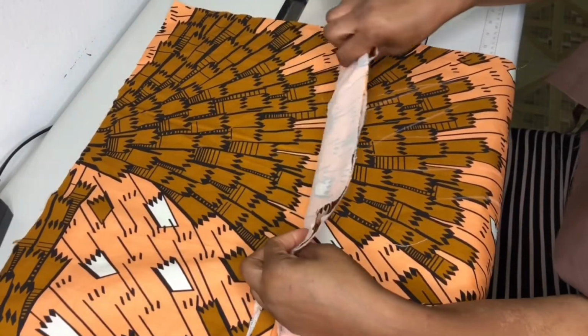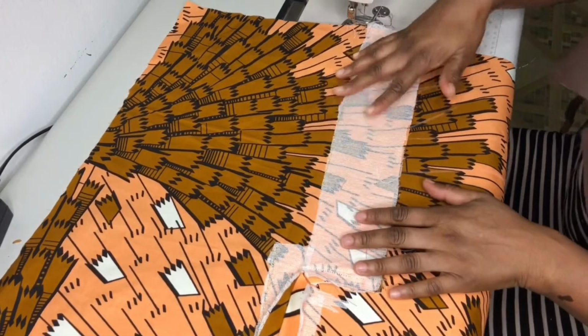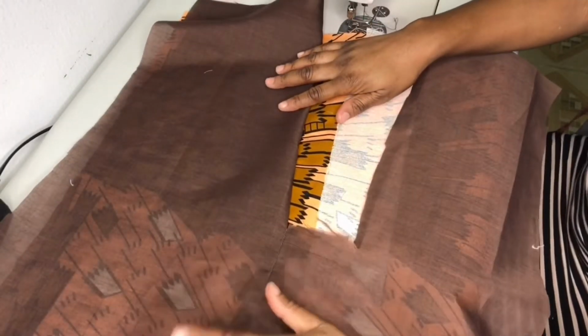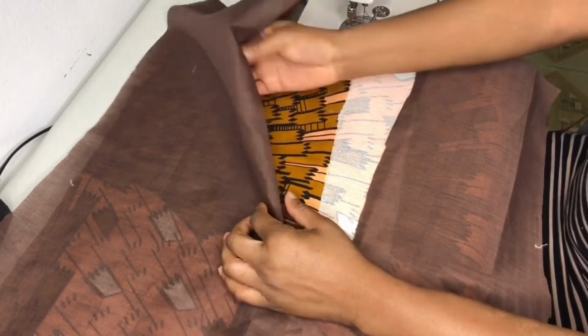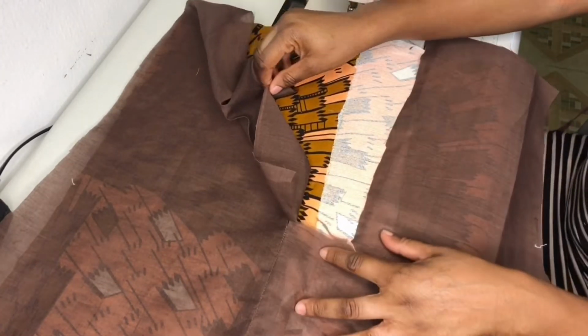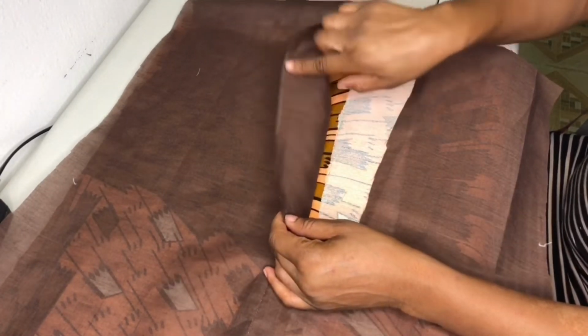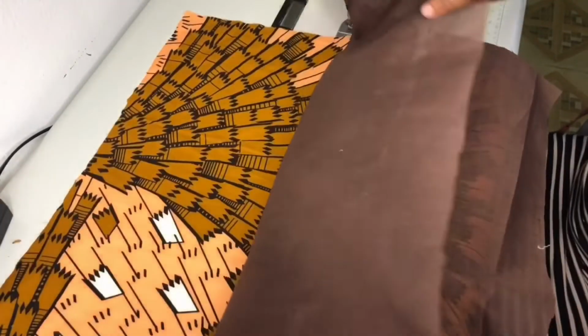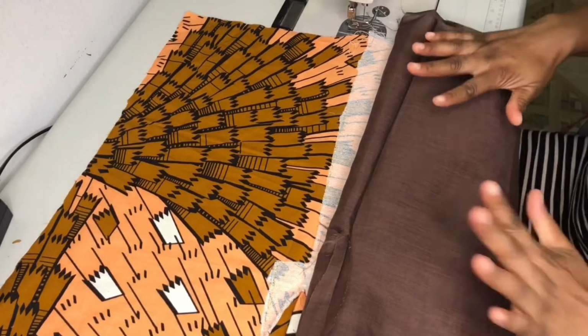So I'll pick this vent extension to face me like this. Make sure it's facing you. Then I'll place the lining on top of it. So this is the part we didn't cut out. This is the other extension we didn't cut out. And this is the one we cut out. So what I'll do is I'll still turn it over to face me like this.